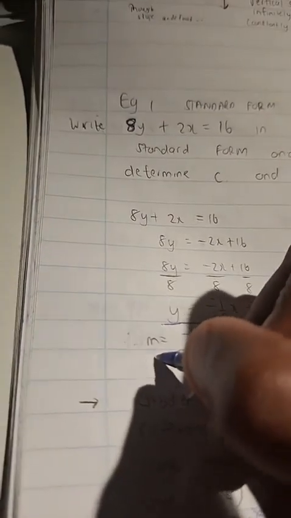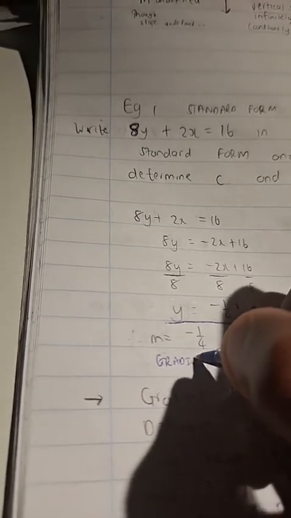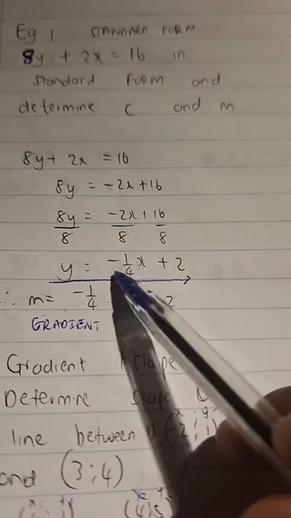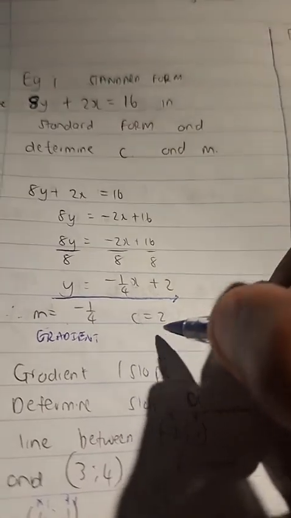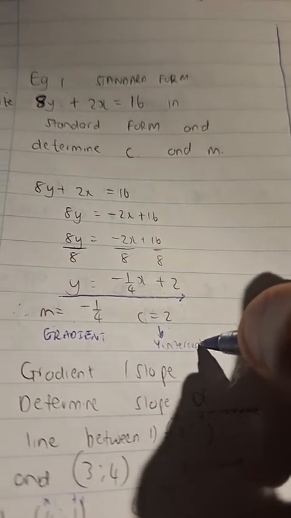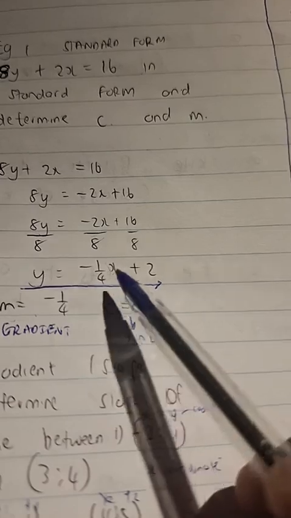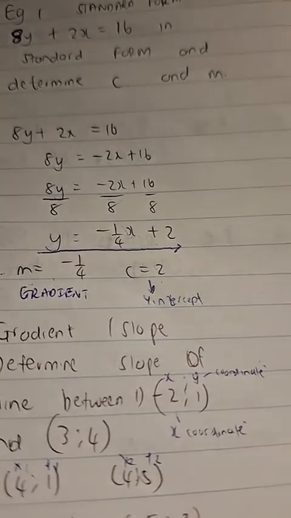Okay? And I want to just note that this, guys, is the gradient because it is the m value extracted from the equation in standard form. And this is the true y-intercept because it is the C value extracted from the equation in standard form. Okay, I hope you understand this, guys, and that's very, very important.